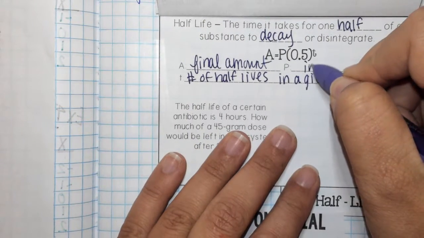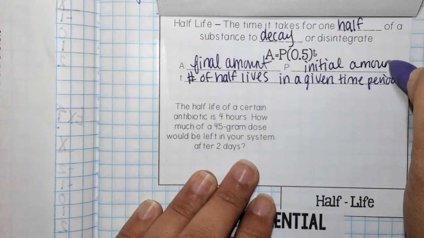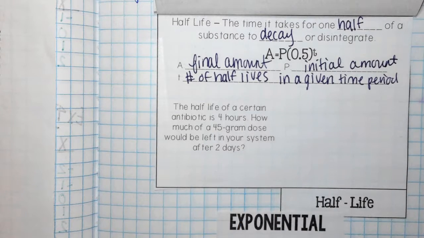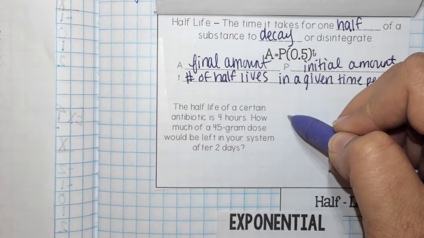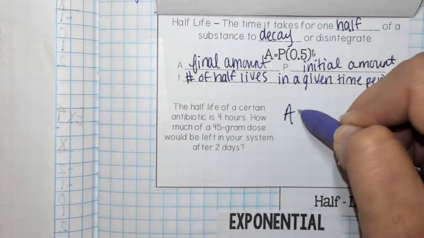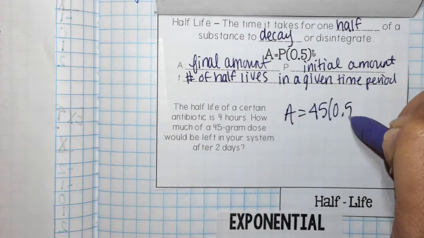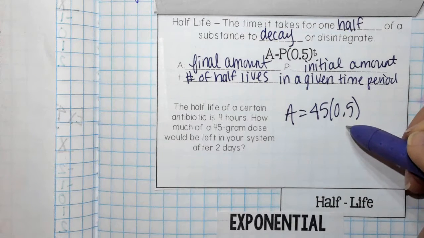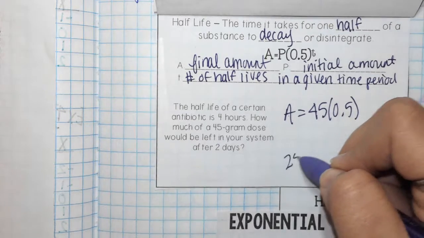And P is your initial amount. So then this one would be 45 times 0.5. 4 hours. Okay, so you would do 24.